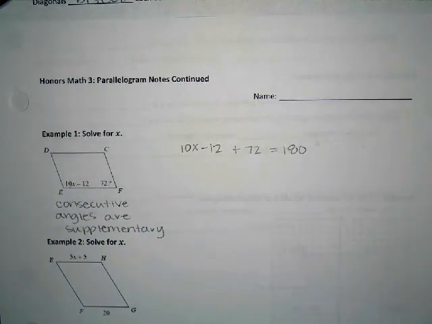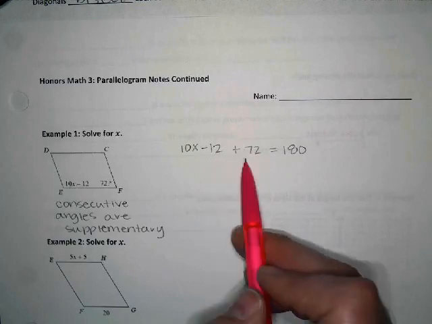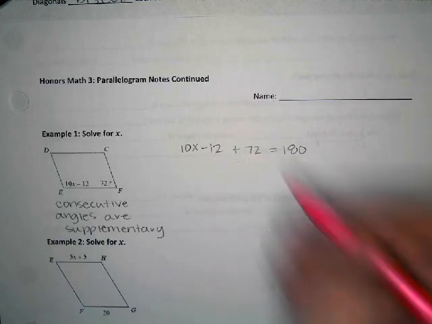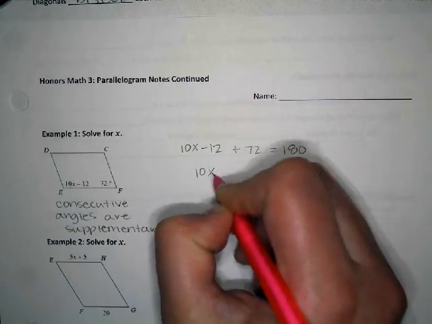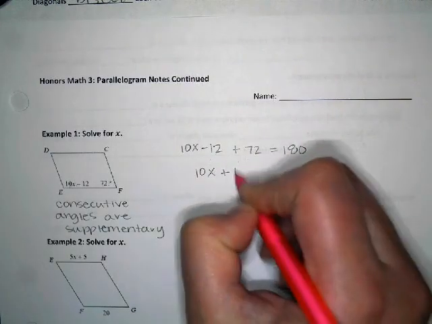And then what should I do? I can subtract the 72, but maybe what should I do with the 12 first? Combine like terms. So 10x plus 60 equals 180.